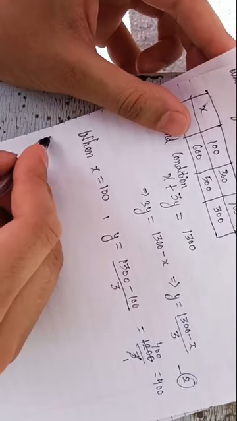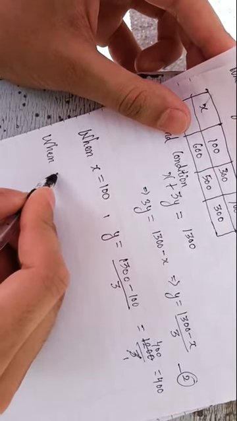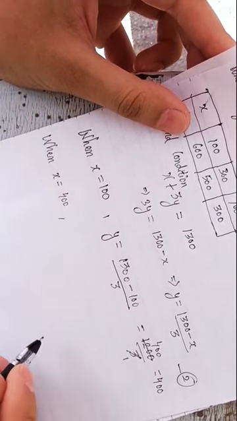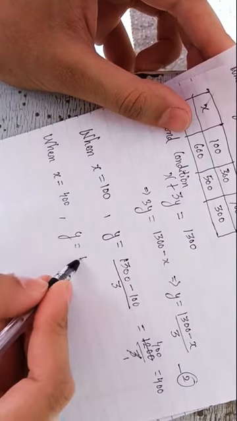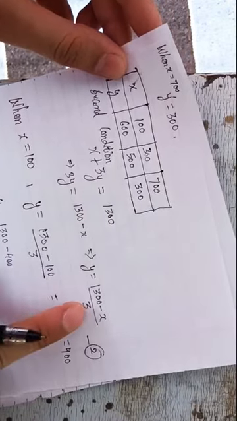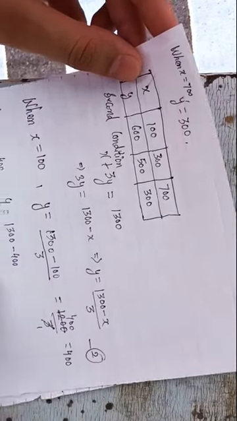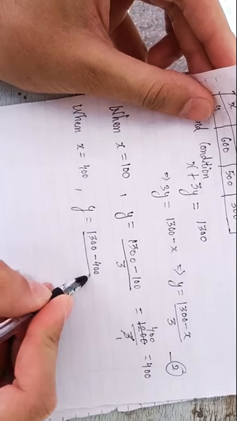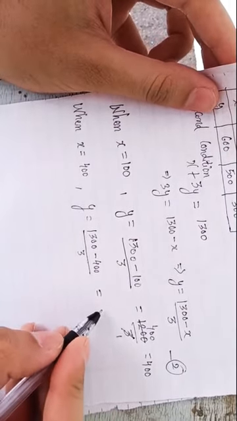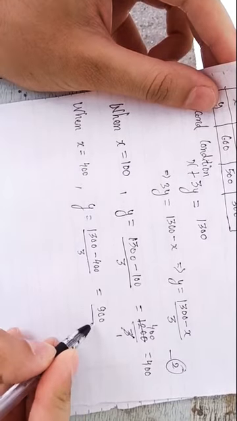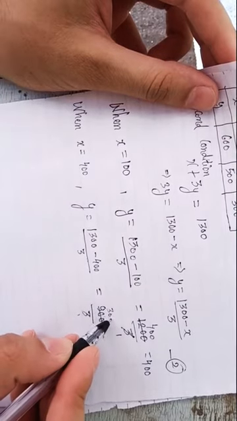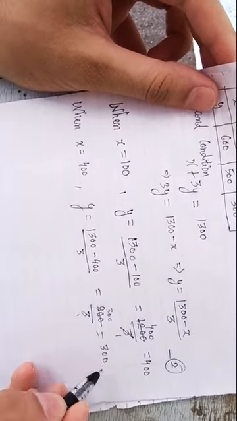Okay, now when x is equal to 400, suppose I have taken 400, then y is equal to (1300 minus 400) upon 3. Substituting the value in this equation, 1300 minus 400 is 900, so 900 upon 3. Dividing again, 3 will divide 9 three times, 0 0, so y is 300.